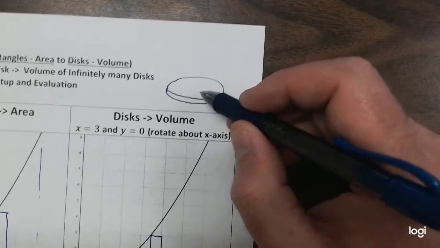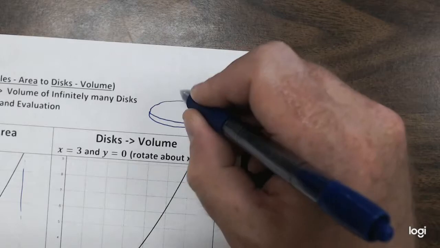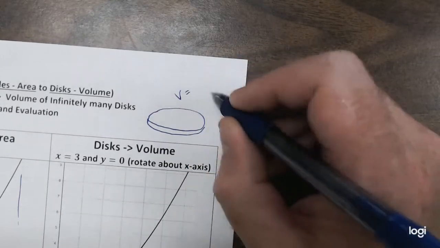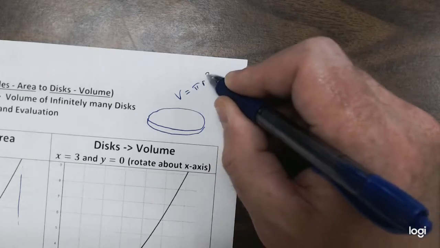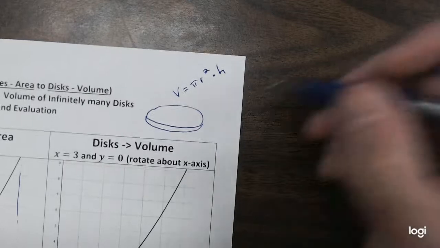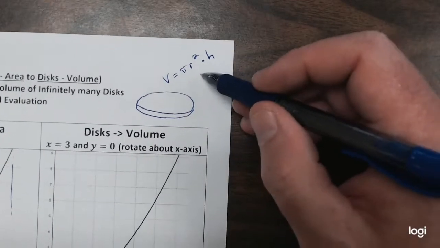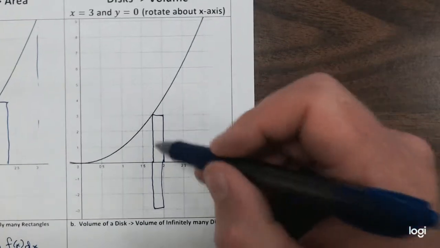And how do you find the volume of that? Well, it's actually just a smooshed cylinder. So what's the volume of a cylinder? It's the area of the base, so since it's a circle, pi r squared, the area of the base, times the height. Alright, so it's called the disk method because that's a disk. And what we're doing is stacking these disks.